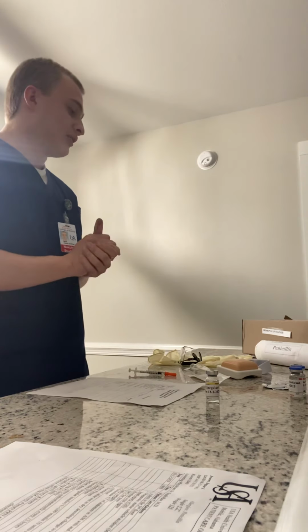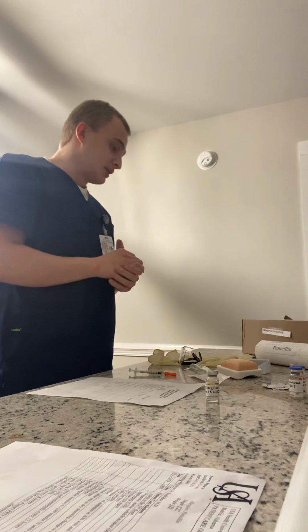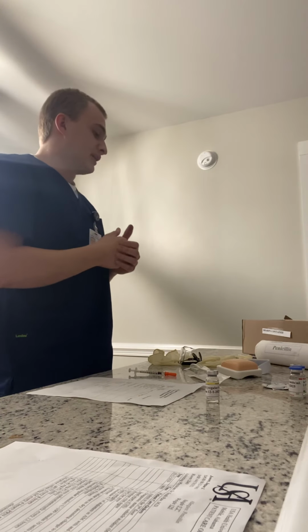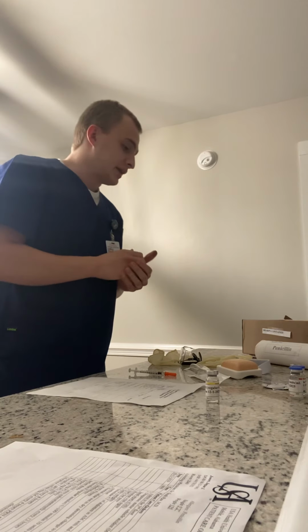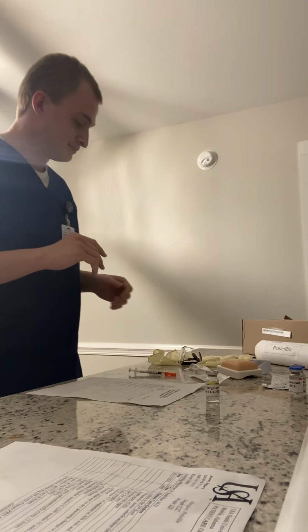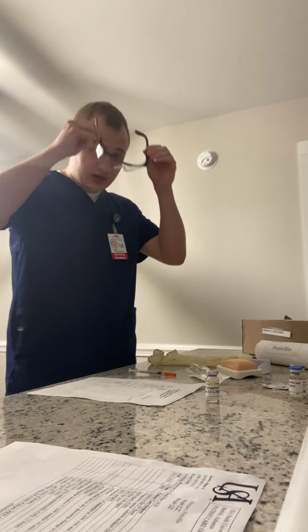So at this time, I would explain the procedure to the patient. So Mr. Jones, we will be performing a subcutaneous insulin injection today, and you should just feel a little pinch. And I would also raise the bed to a proper working height and lower the side rails. So at this time, I'm going to put on my goggles and my gloves.